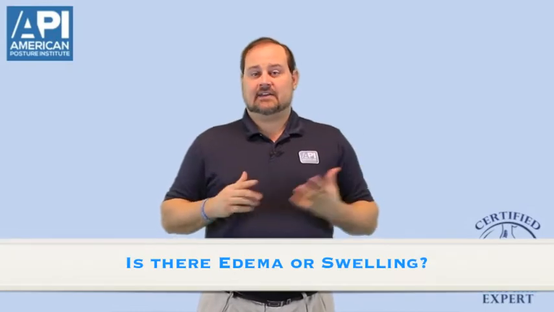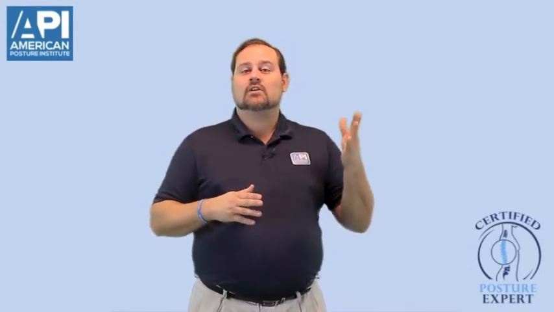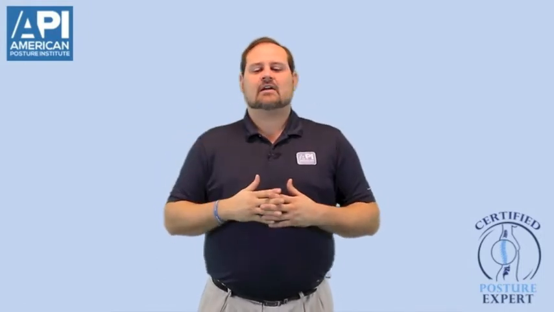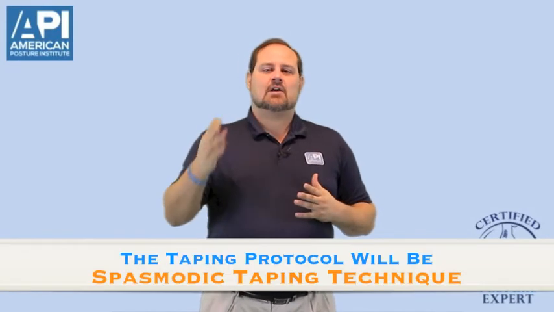So now we need to determine, is there edema in this? Is this an injury that has edema? In this instance, we're going to say no. However, if there was edema, we would want to do edema reduction taping. In this instance, it's just simple low neck pain. So upper trap, low neck. So the next thing we want to do is spasmodic taping.